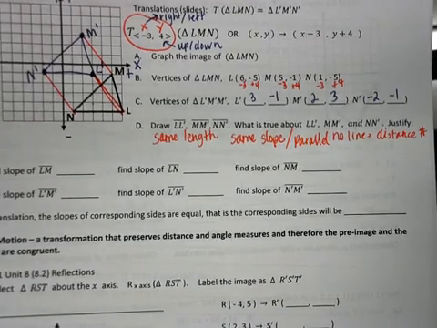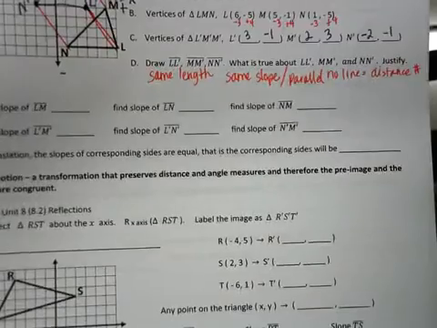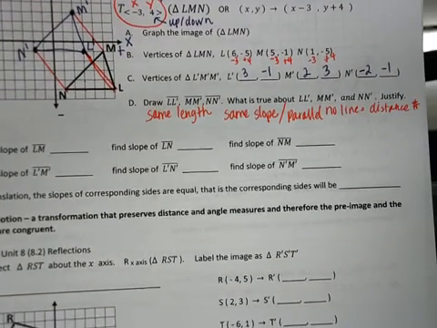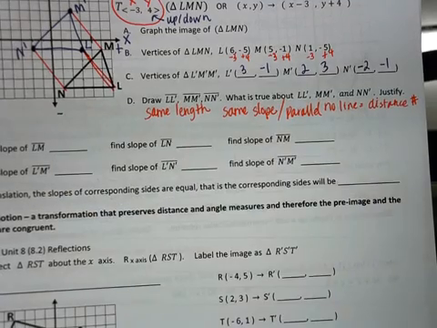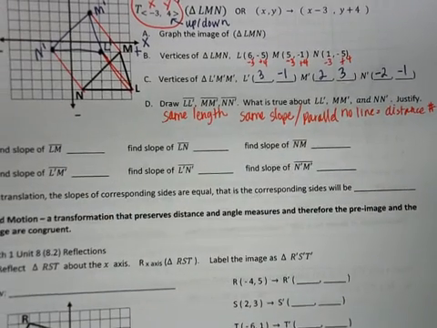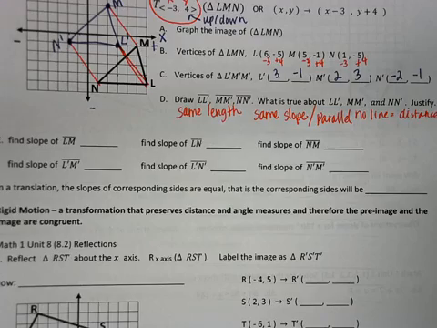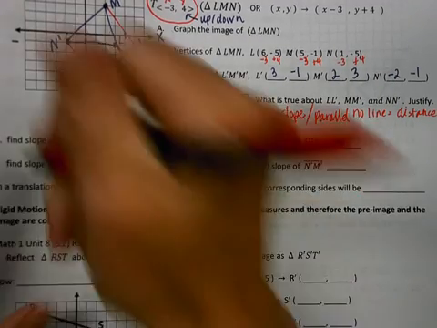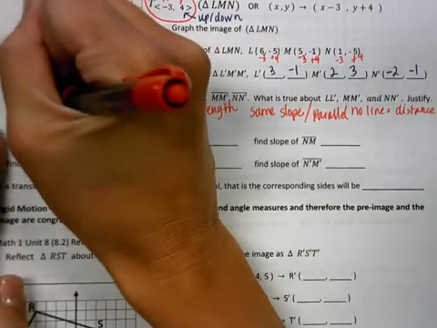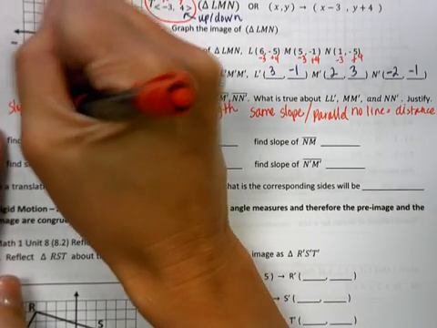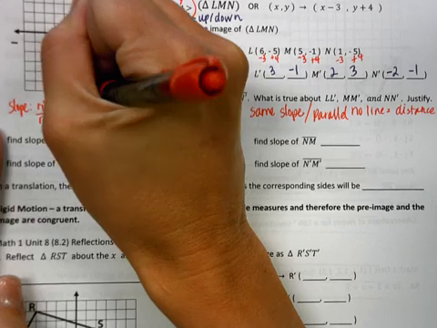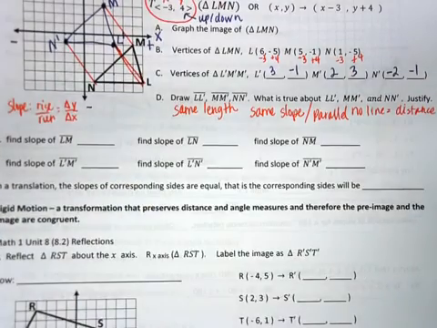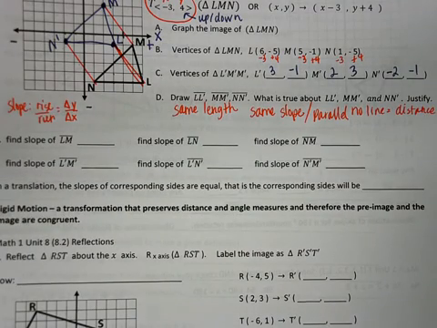Okay, we're gonna skip down now to E. And oops, I need to move this back down, sorry. I want you to find the slope of LM. How can I find the slope with doing the least amount of work? Good. So remember that our slope is rise over run, or think of it as the change in y over the change in x. Anytime you see that little triangle, it's an abbreviation for change.